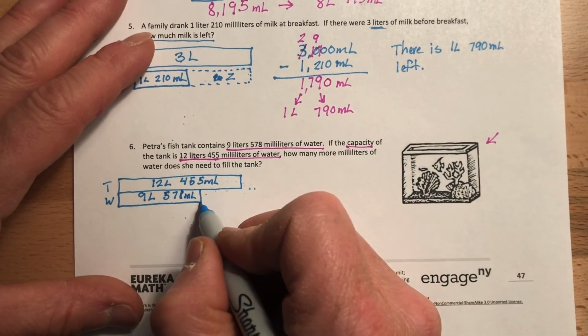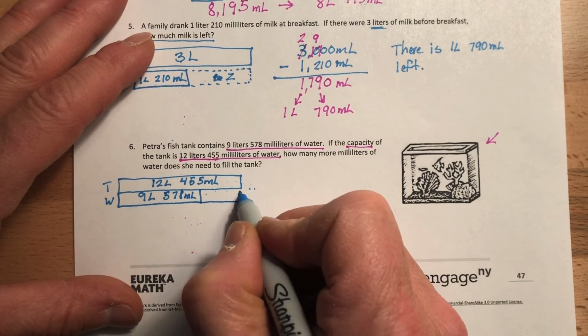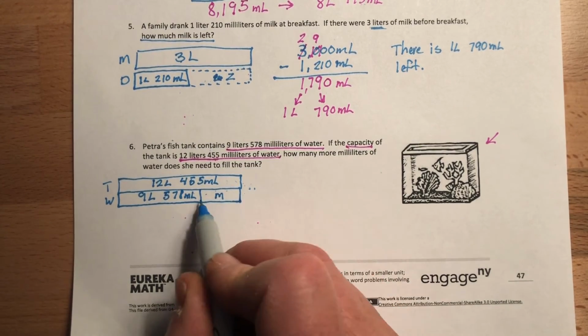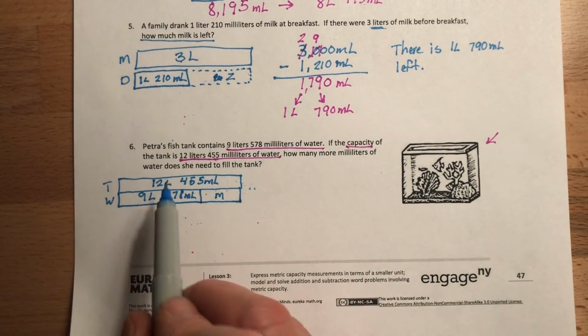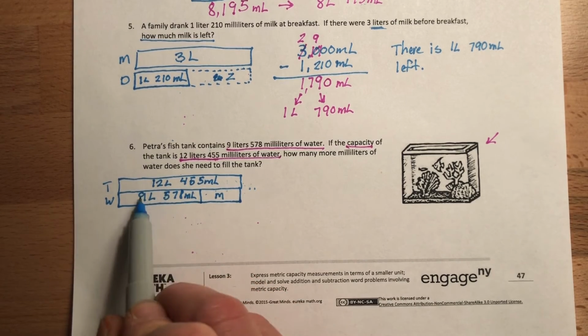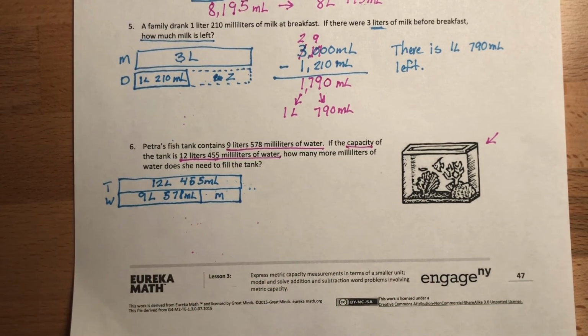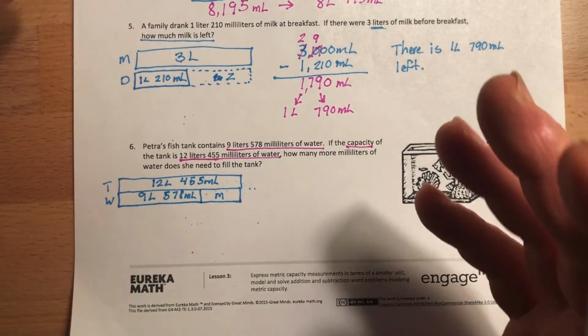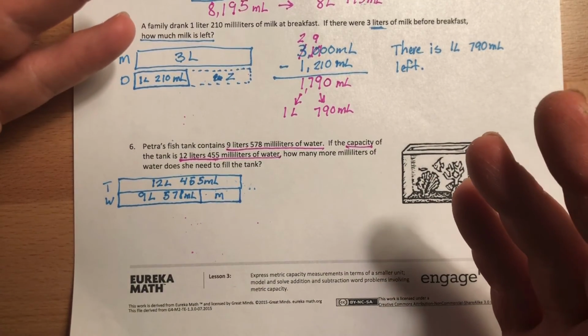Now, how much more, right? To fill that tank, I'm going to say that's M for more. How many more, okay? So I got to figure out this little bar. How much more can I fit in there? So if I take this top amount and then subtract this from it, I'll find out what's there. So let's get started. I'm going to change all of these to milliliters. That's the way I like to do it, okay?